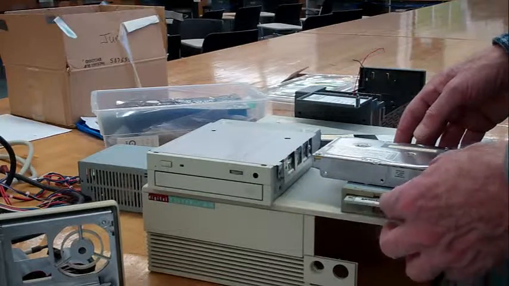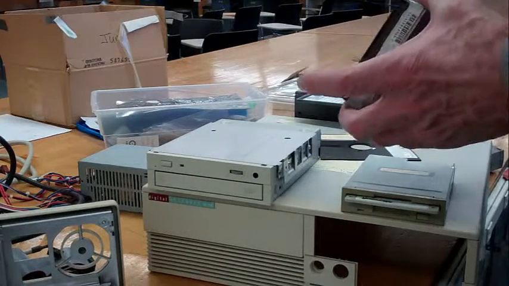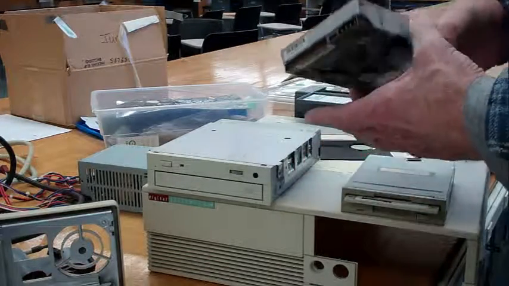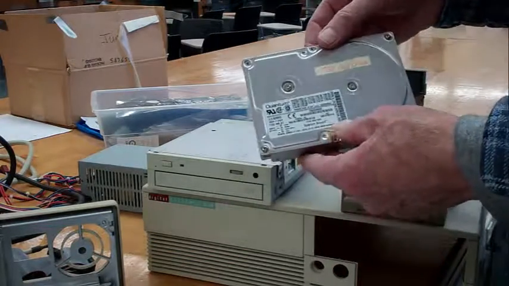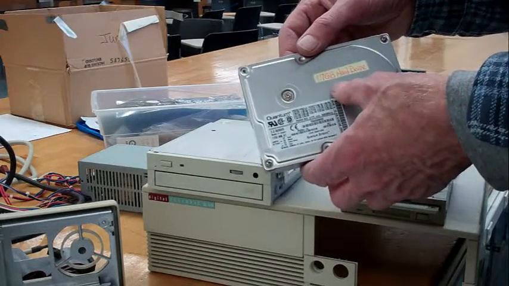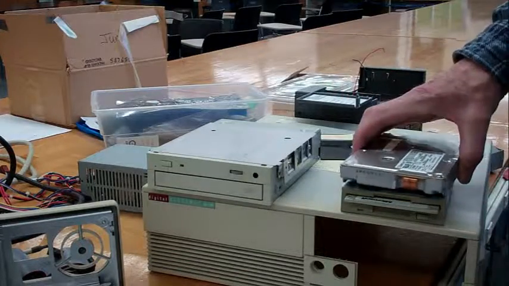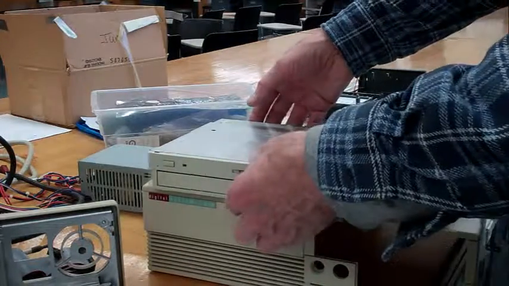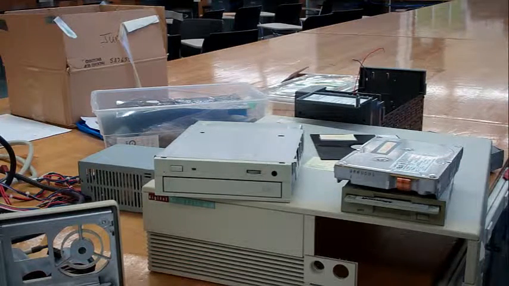Floppy disk drives were used back then. Hard disks were used to store the data as well, so that when the power was removed, the information, the program remained. The hard disk of our Digital Celebris had a 1.7 gigabyte capacity. It also had a CD-ROM, or CD reader, but not a writer yet.